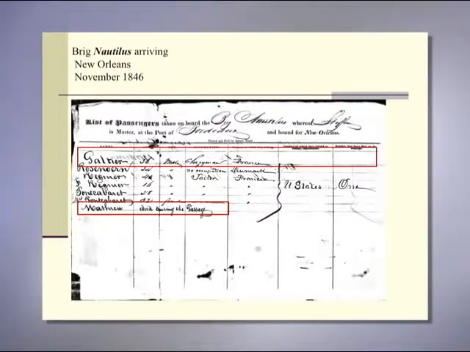By 1846, we see a little more information. This is the Brig Nautilus arriving in New Orleans in 1846. There is no cargo listed on this, but this is the entire passenger list. There are only 7 things listed. We have a man named Gaultier, no first name listed, but he is 36 years old. He's a clergyman from France, and he is intending to settle in the United States.